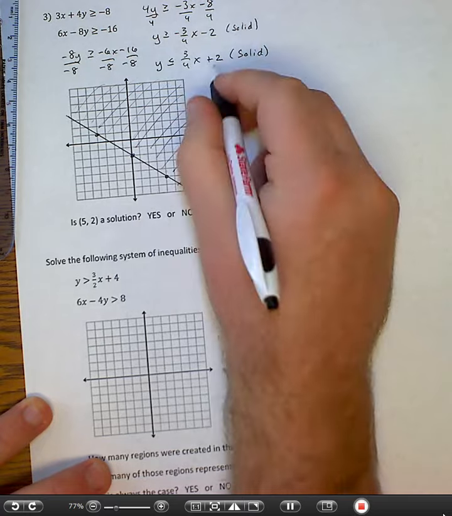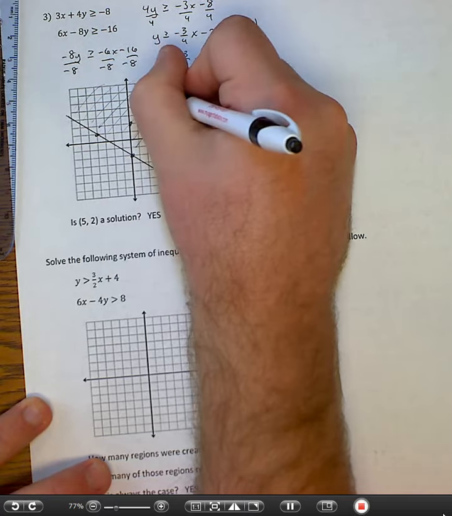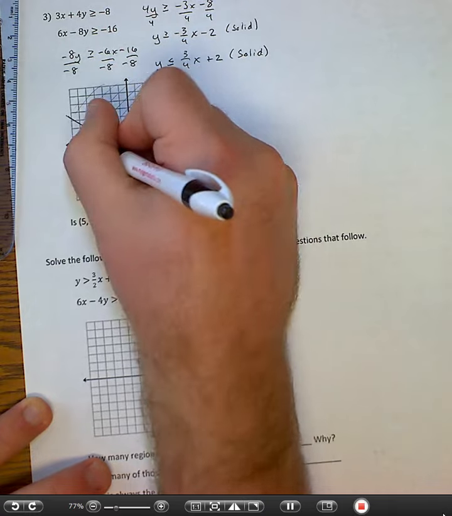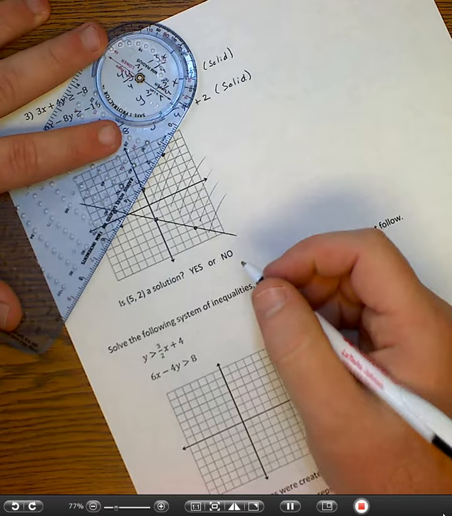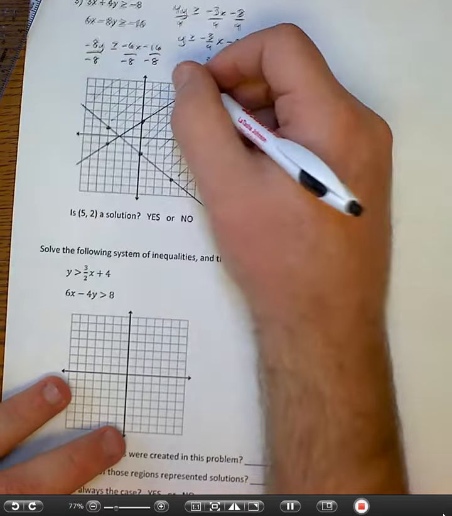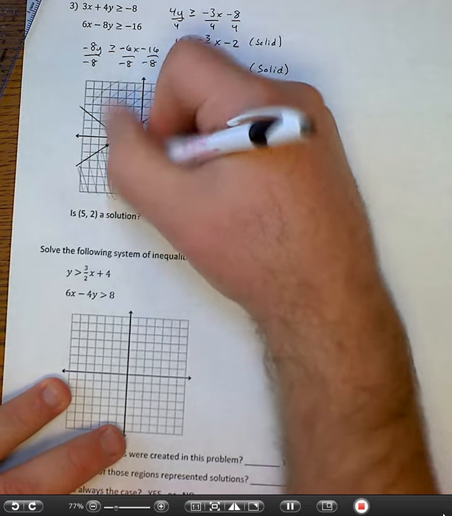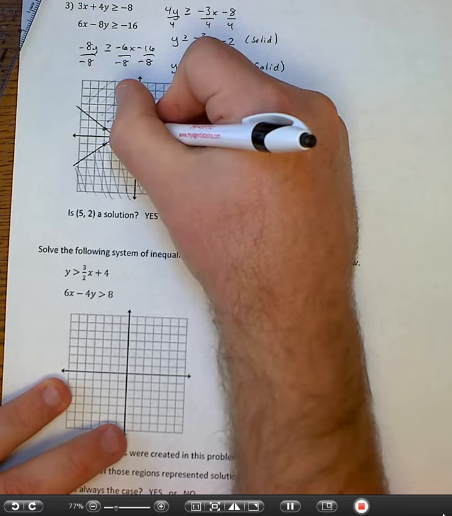So positive 2, up 3, right 4, down 3, left 4. And I'm shading below that one. And where's the overlap in the shading? Hopefully you see that pretty easily.